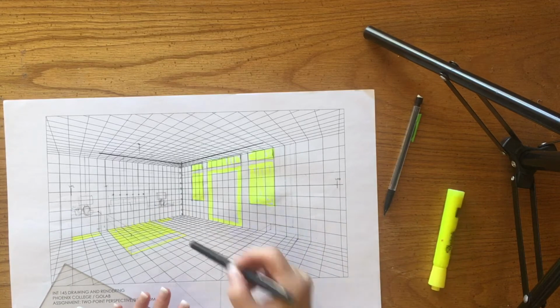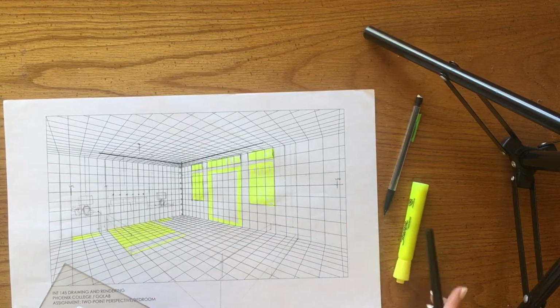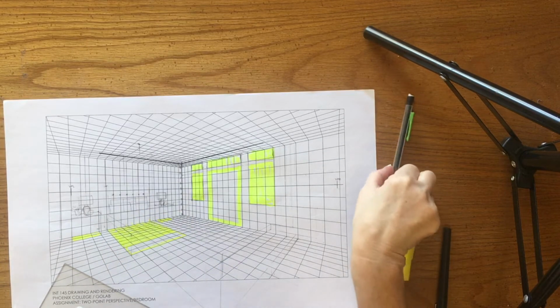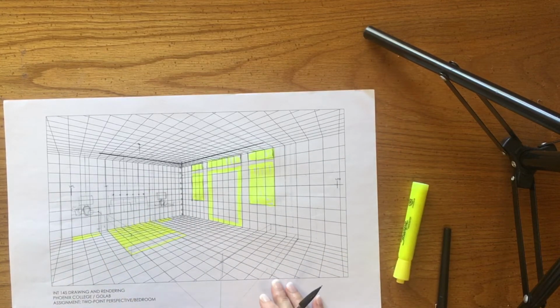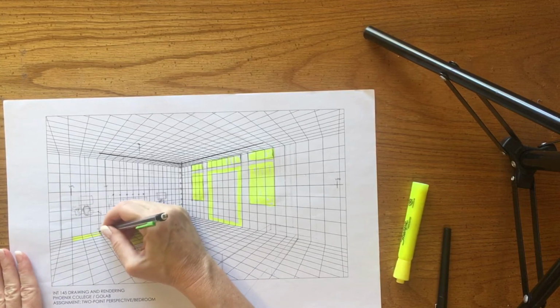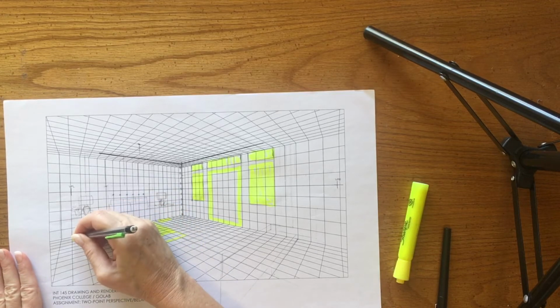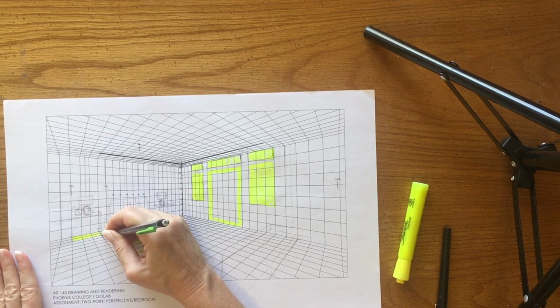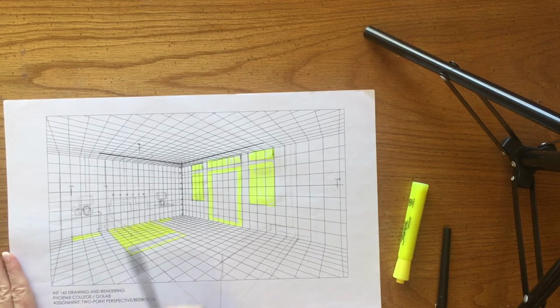So basically you should see your back wall, which is going to have some windows and a door, and now we'll start blocking in the furniture. I would start with the nightstand, starting from the back wall. So there are your 4 corners of the nightstand.